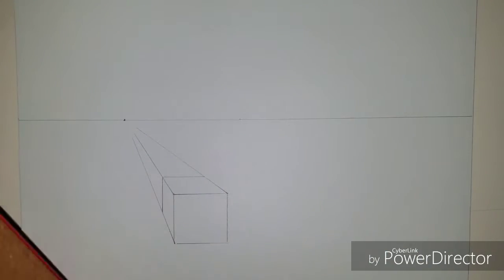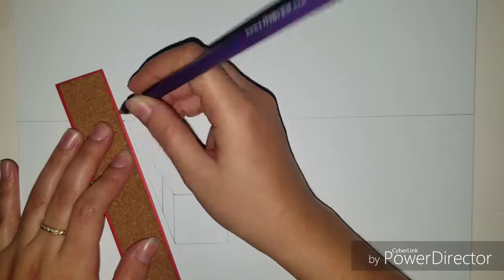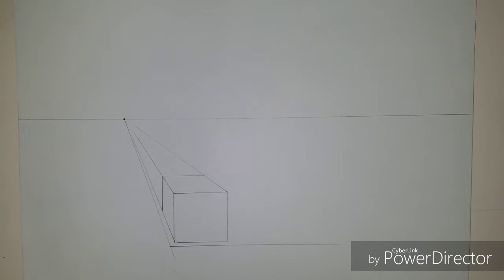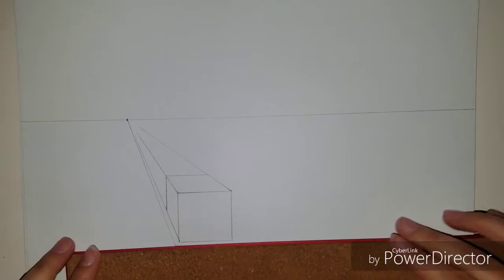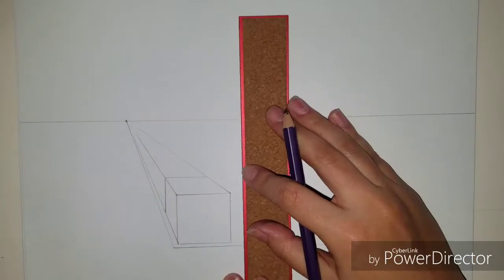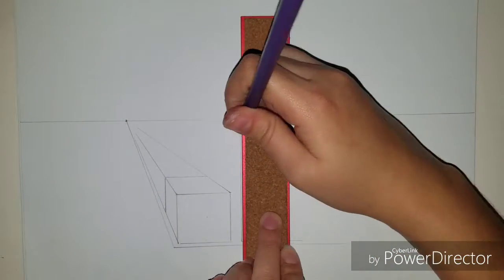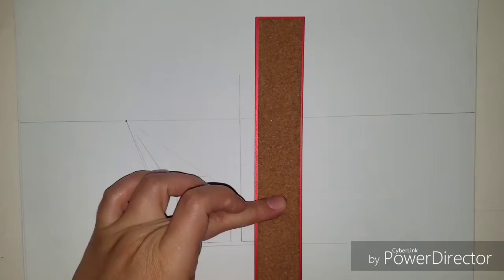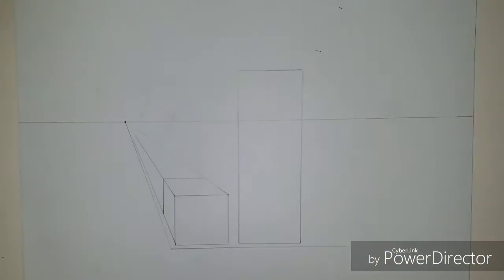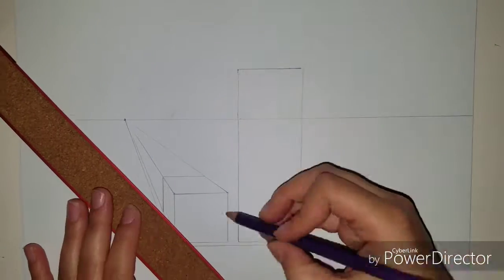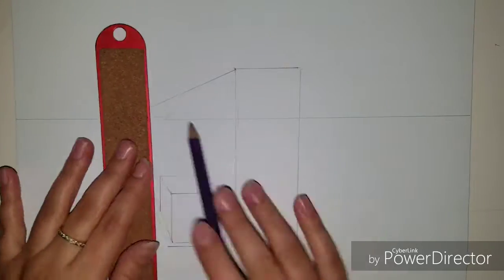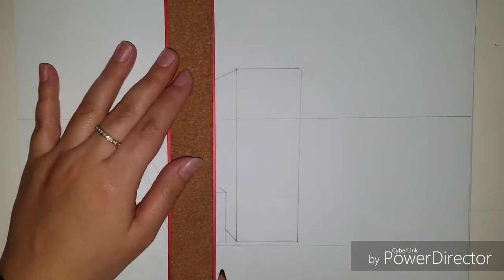So I'm going to create a little street, a corner, so I can show you different ways to use the vanishing point. Okay, so I'm going to create another building, and this building is going to go over the horizon. So we are only going to connect two lines. So once you connect them, make the line of how deep you want the building.